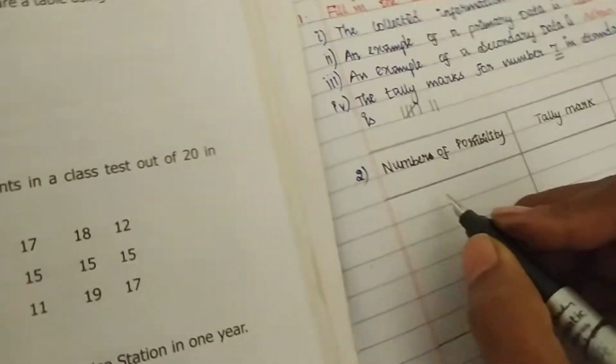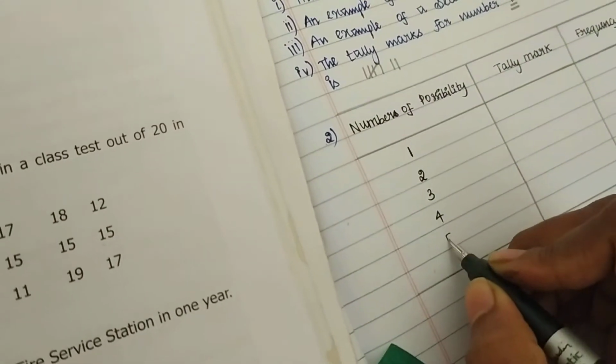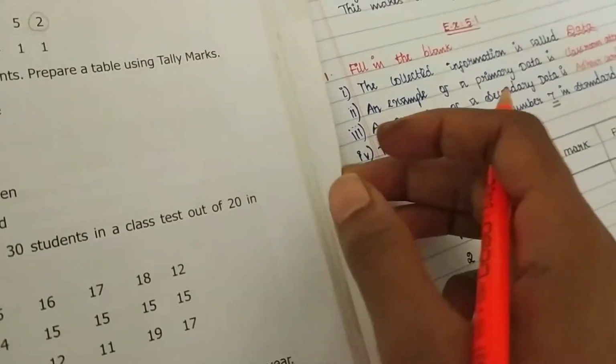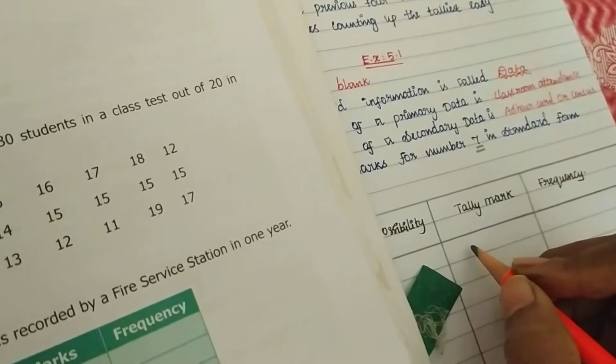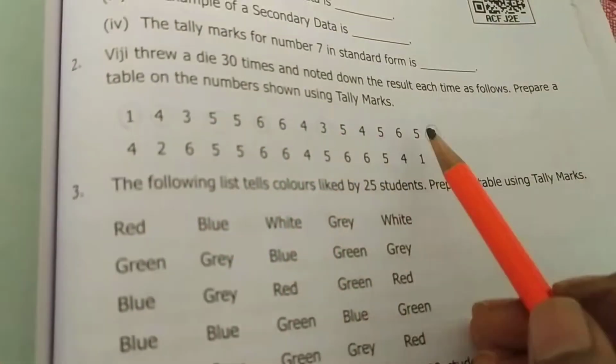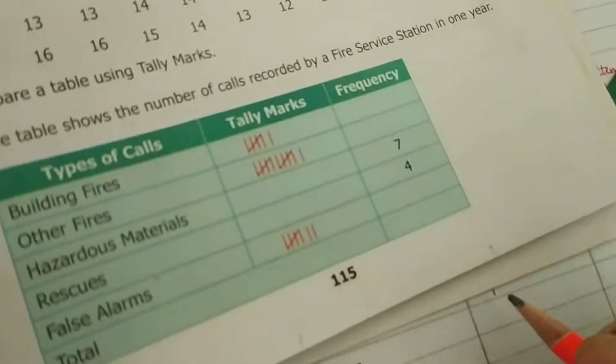So I can write in order 1, 2, 3, 4, 5 and 6. Now only we saw, right? So in this place, I am having 1. So in tally, 1.